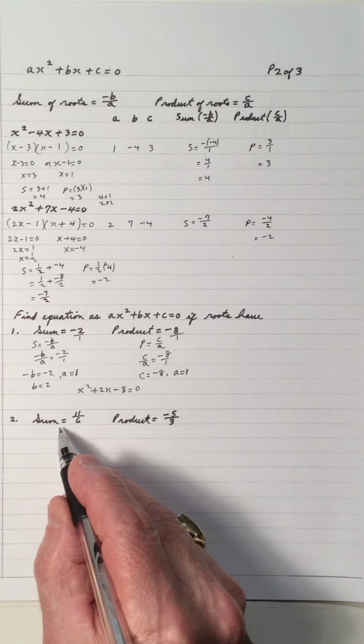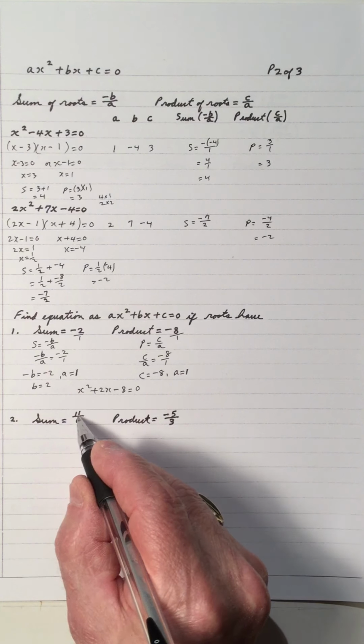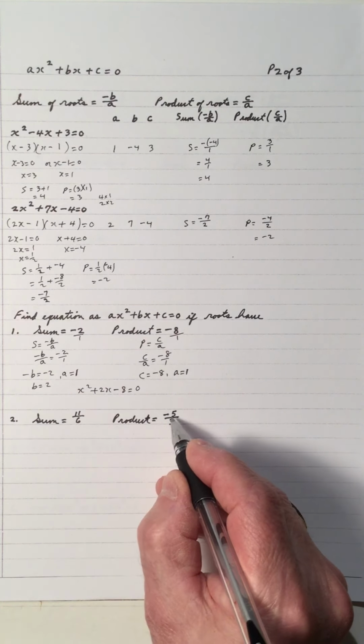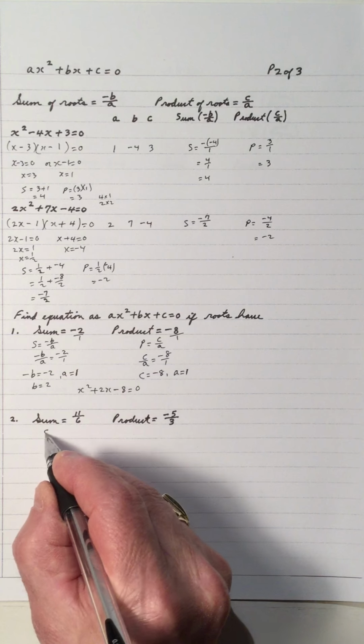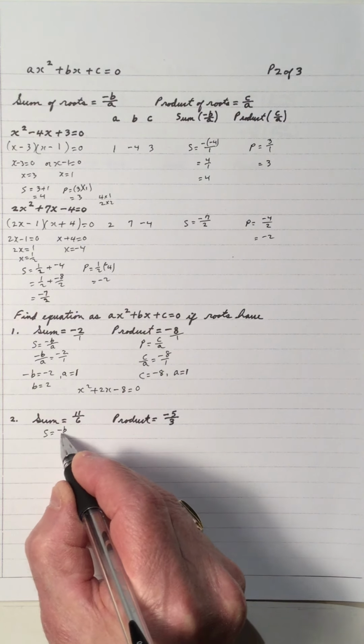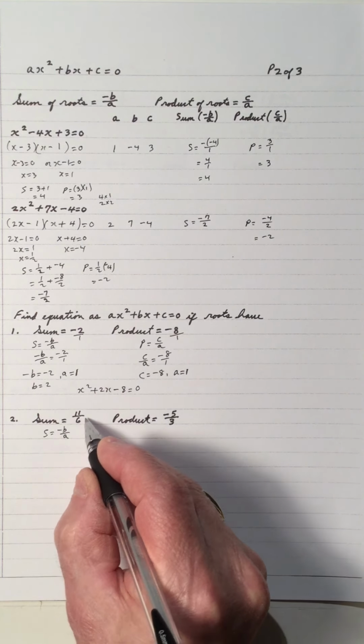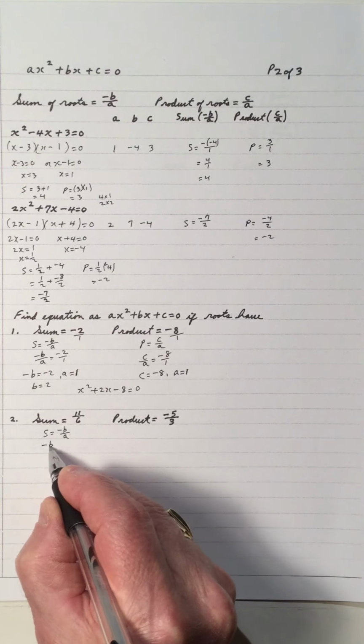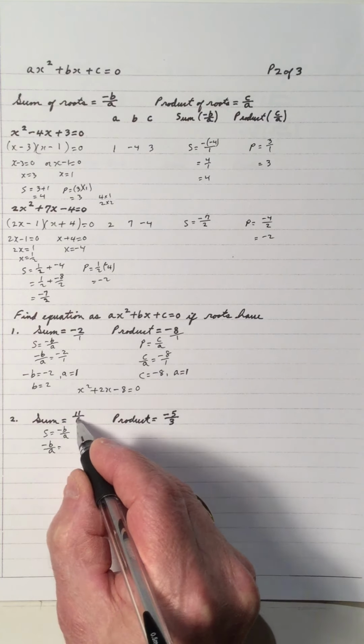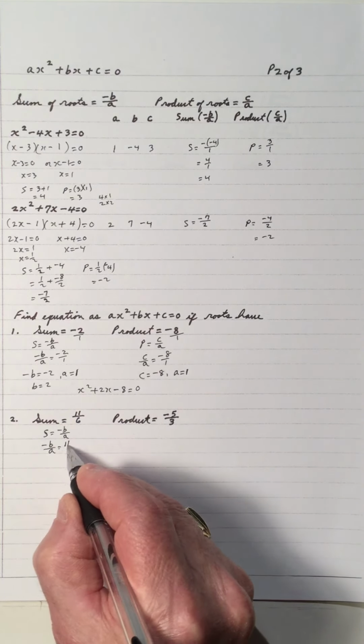And number 2, the sum is 11 over 6, and the product is negative 5 over 3. Again, the sum is negative b over a. The sum is 11 over 6.